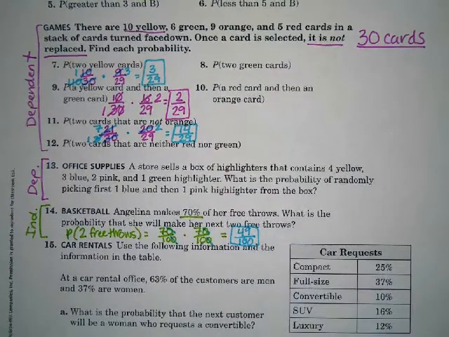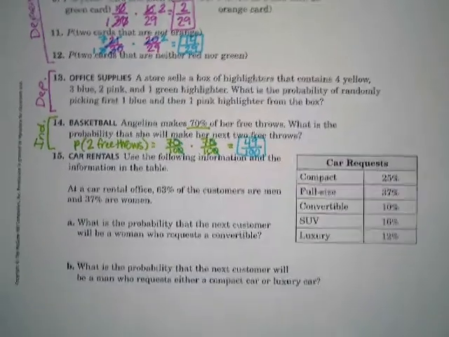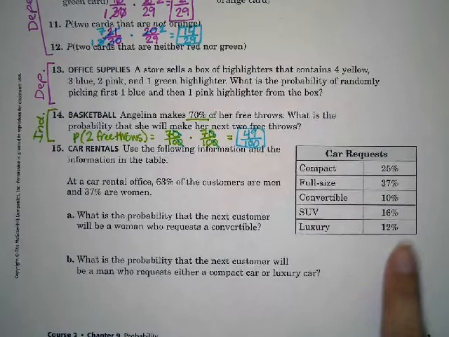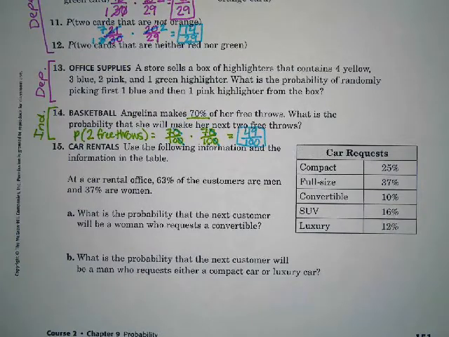Looking at number 15, there's 2 parts, A and B, and it has to do with this chart over on the side. So it's all in percent. So it's going to be done very similarly to the one that we did in number 14. So using percents, changing it to fractions. So it says, use the following information on the table. At a car rental office, 63% of the customers are men and 37% are women. Okay, so it's giving us that information.